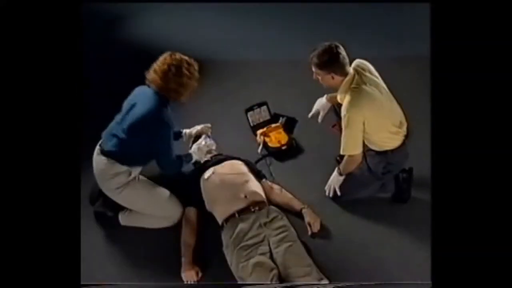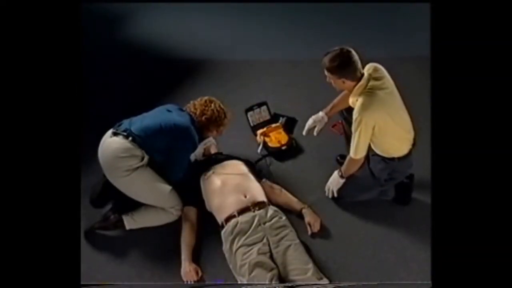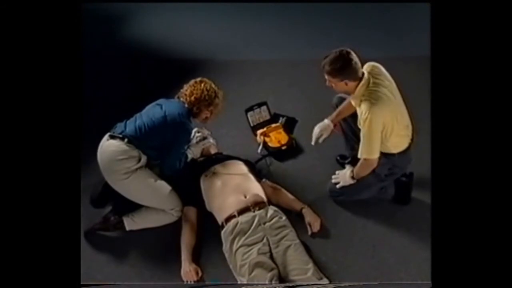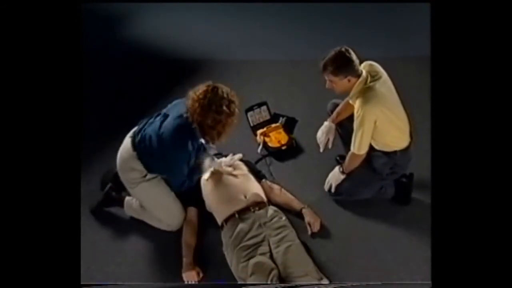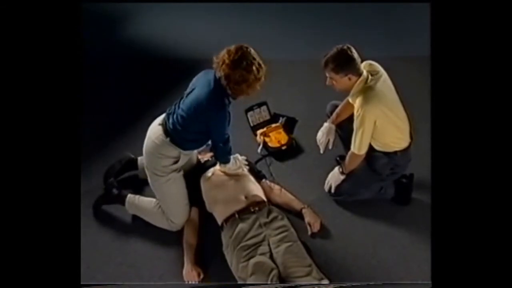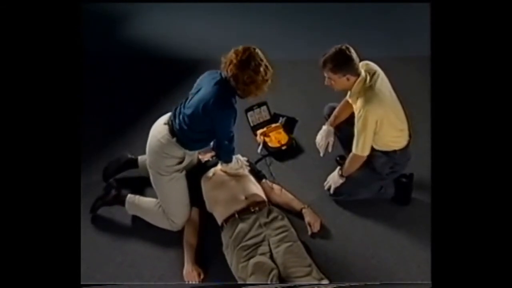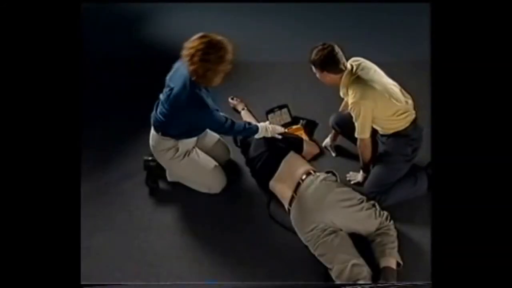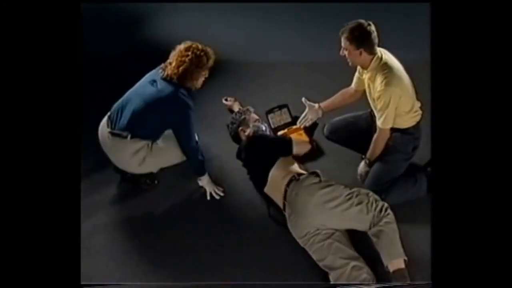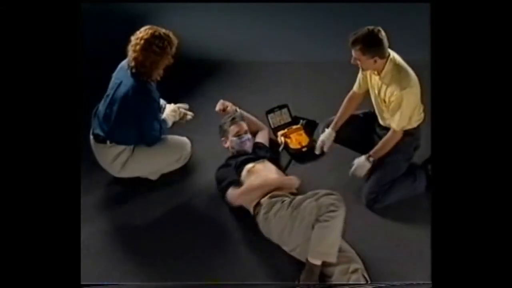If you hear the defibrillator say, "Call service," it means that the defibrillator has detected a problem that prevents its continued use. You should continue to treat the patient according to your training until emergency medical personnel arrive. Obtain another defibrillator if possible. This is the end of part 1 of the video. You have learned the simple steps that enable you to help save a life.